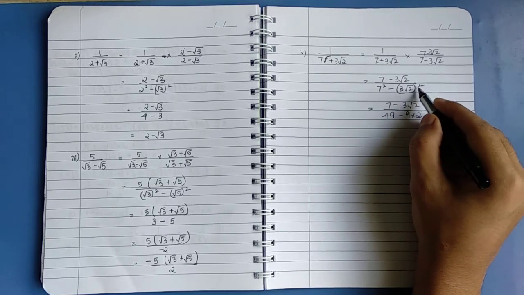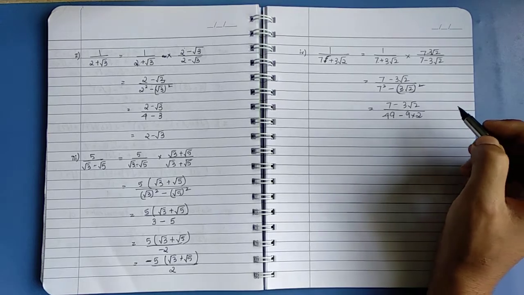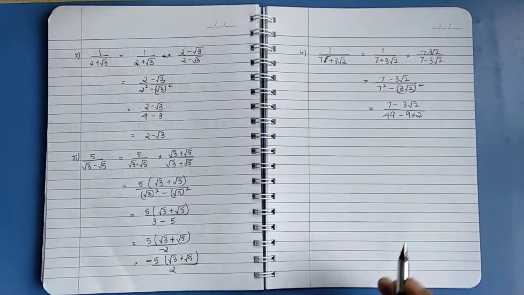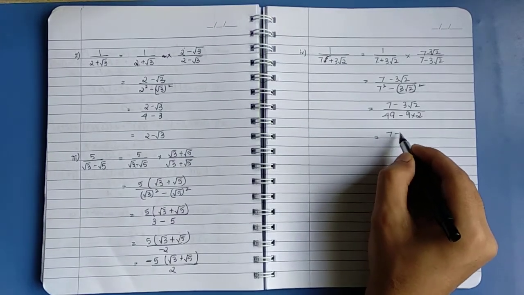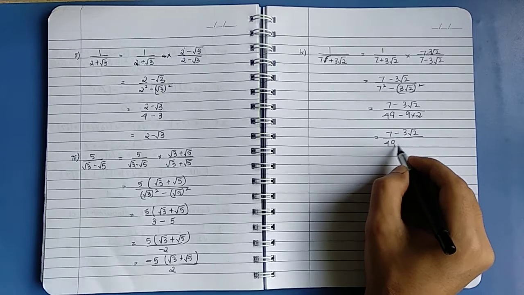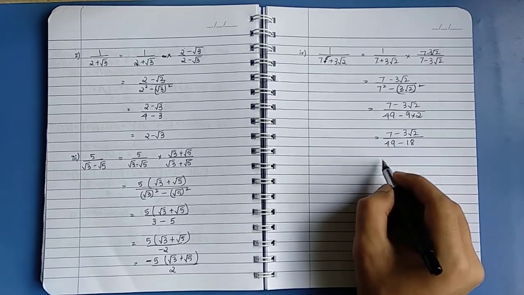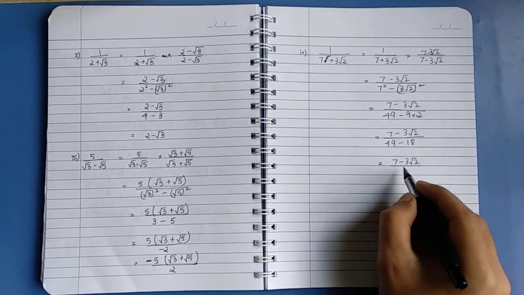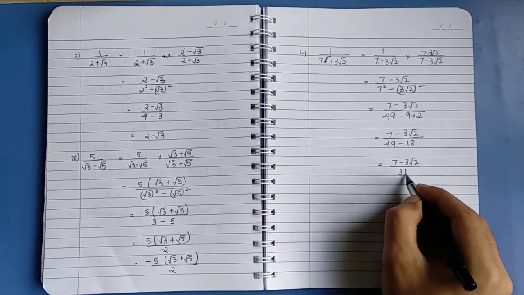Make sure that you do not cancel off the square and the root. That would be wrong. You need to take the square for 3 as well as for root 2. So 7 minus 3 root 2 by 49 minus 9 into 2, which is 18. So we have 7 minus 3 root 2 by 49 minus 18 is 31.